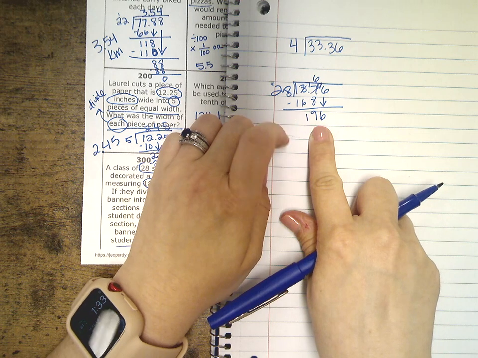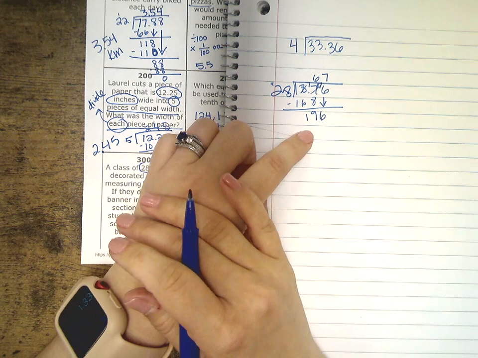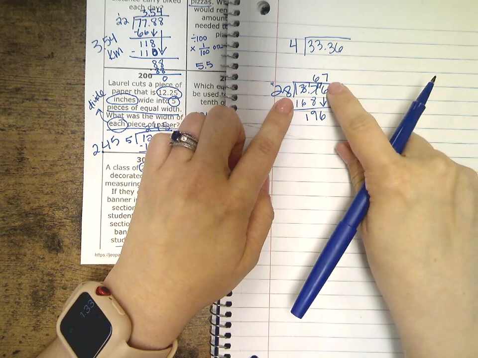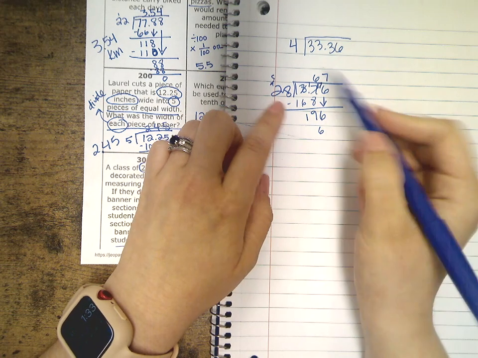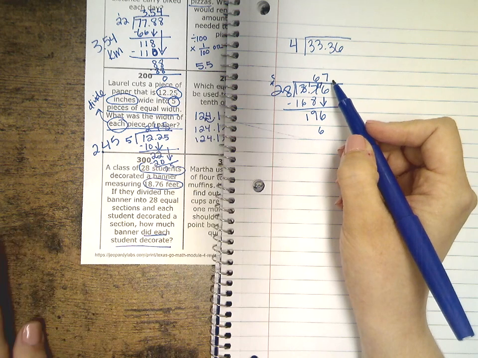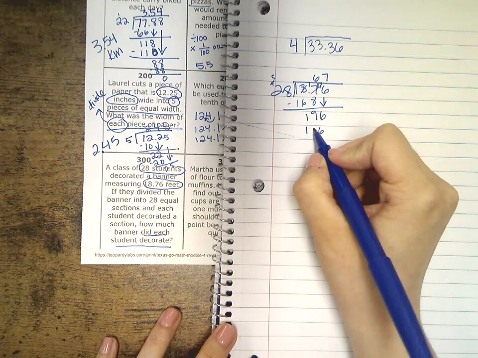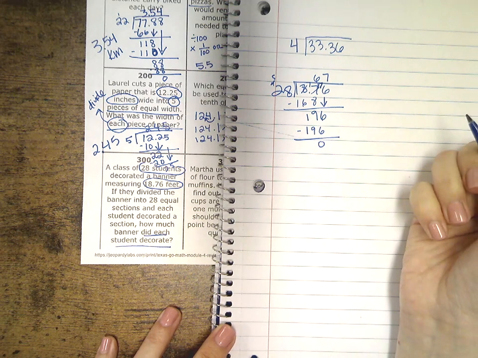So I'm going to try by going up one more place. So I'm just going to make it a 7. 7 times 8 is 56. 2 times 7 is 14 plus 5 is 19. So then I get 0.